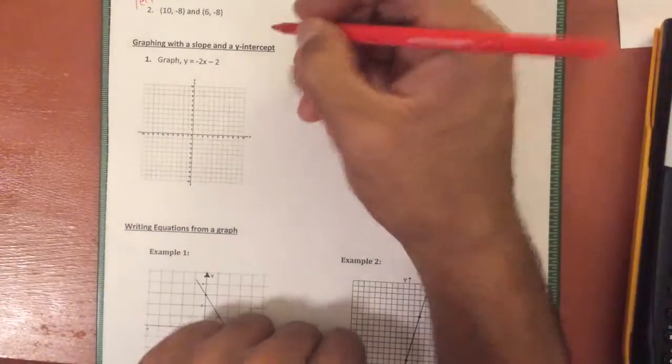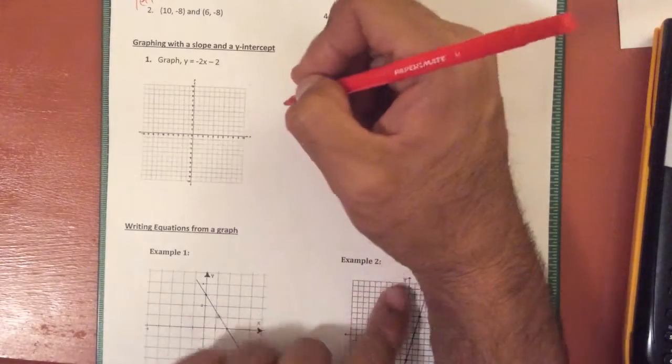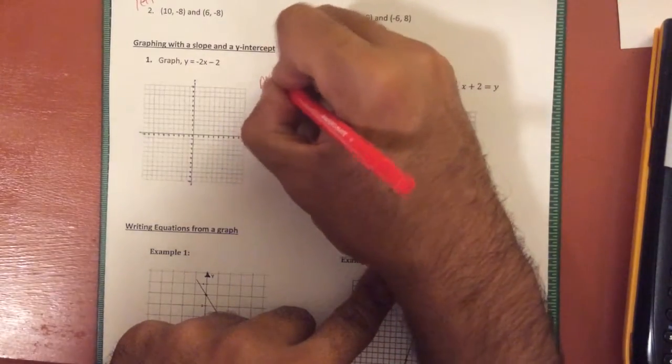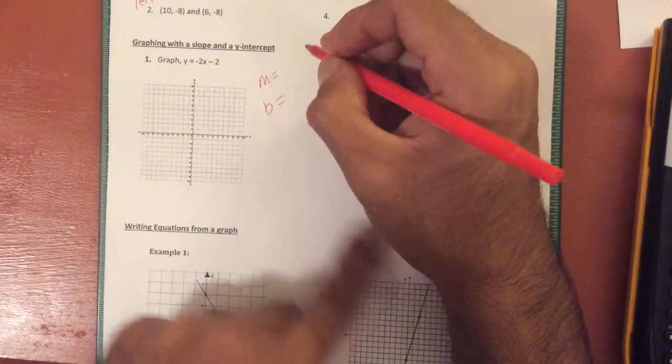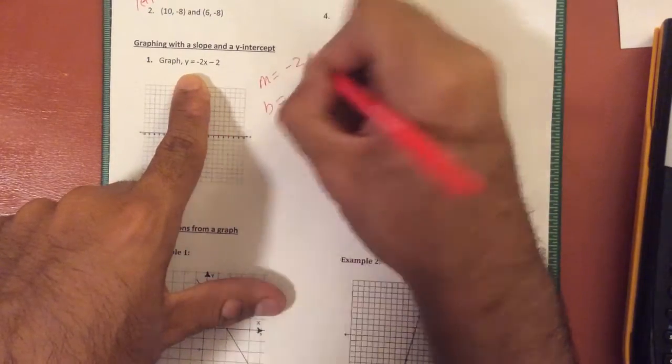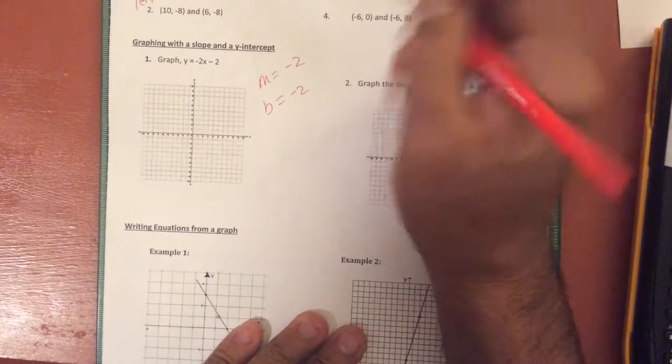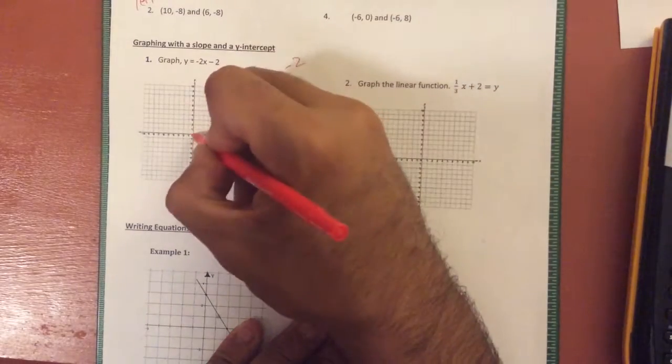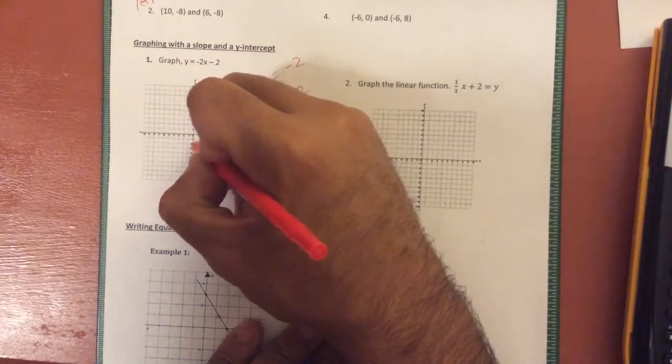So remember, when you're graphing, this is the only way you should be graphing from now on. Identify your M, identify your B. Your B is negative 2. Your M is also negative 2. Now, first thing you need to do is place your y-intercept. Your y-intercept is negative 2, which is right here.